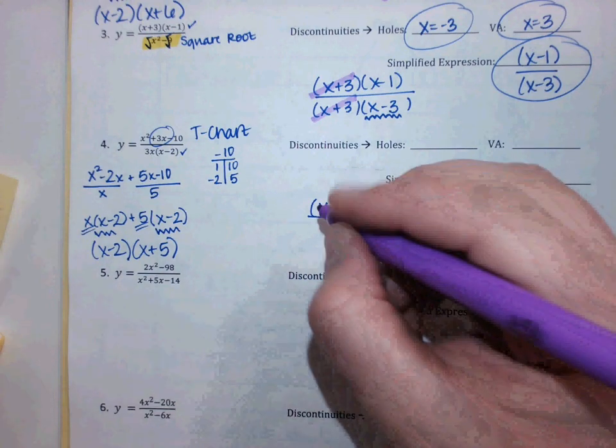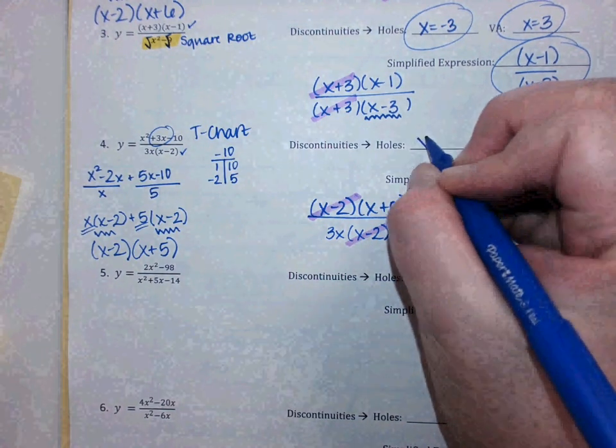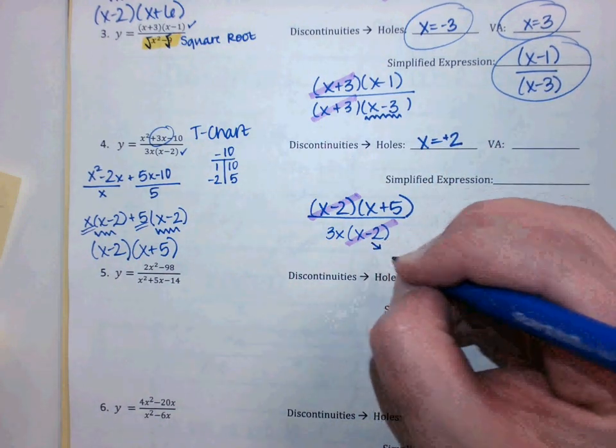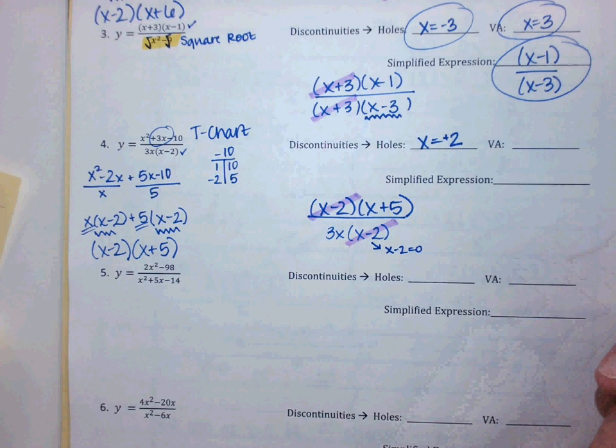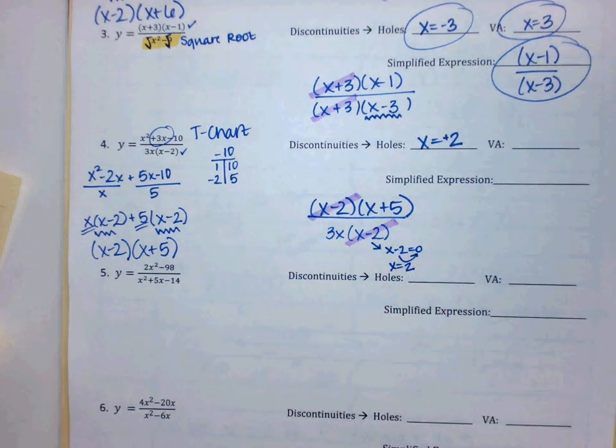I see my minus 2 is a repeat, one on top and one on bottom, which means that the hole from my graph is going to be at x equals positive 2. Okay, and remember, where does that come from? I let the x minus 2 equal 0, and then I have to bring the 2 across. That's why you're changing the sign on those guys.